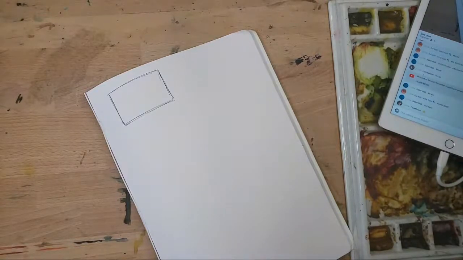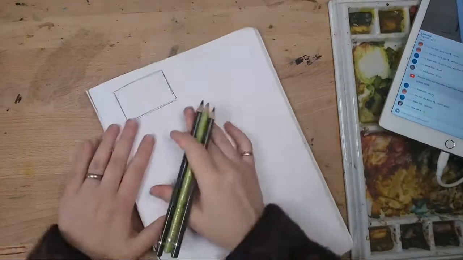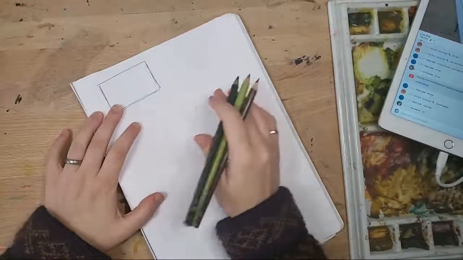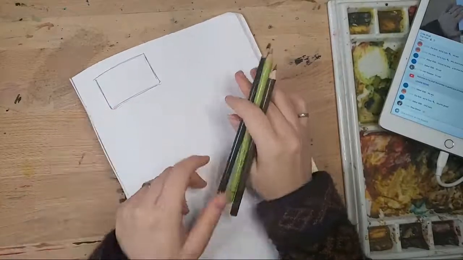I think there's a few things that I would identify as probably camo or camo-like. And I'm going to use colored pencil for this because then I don't have to wait for it to dry, and I'm just doing a little teeny tiny little example here.